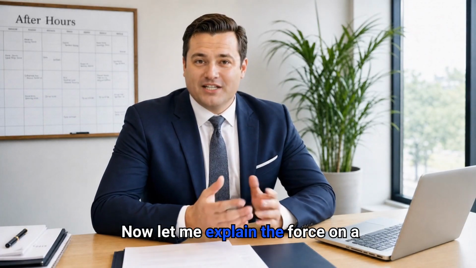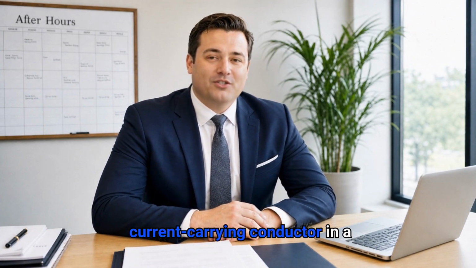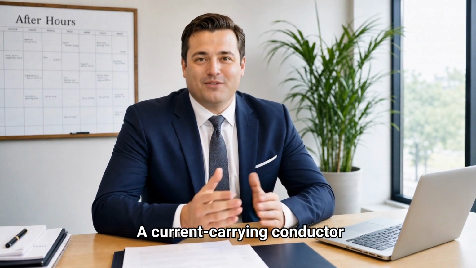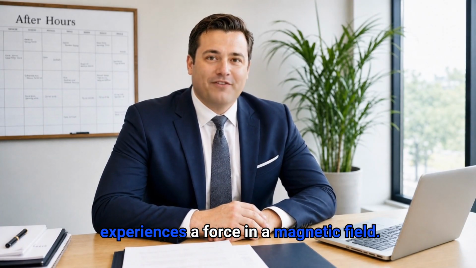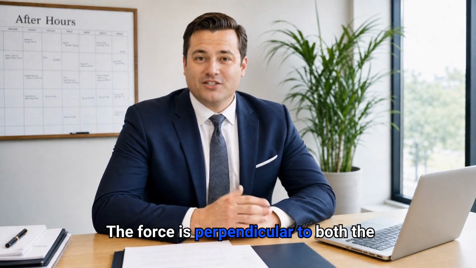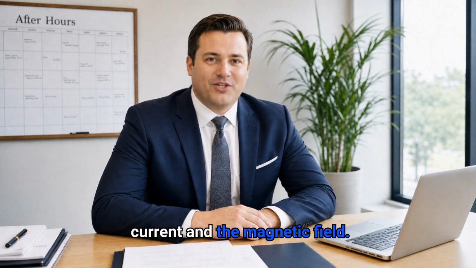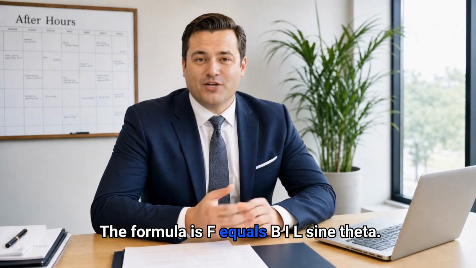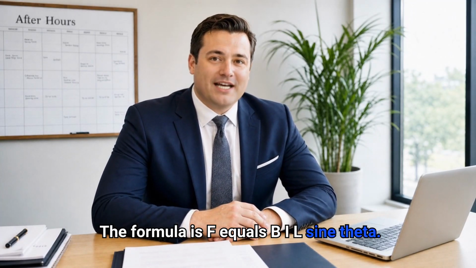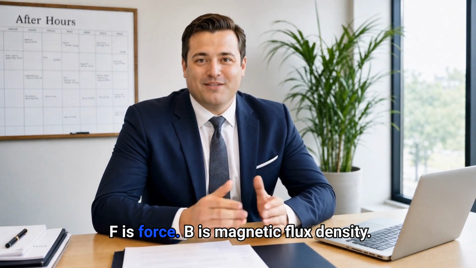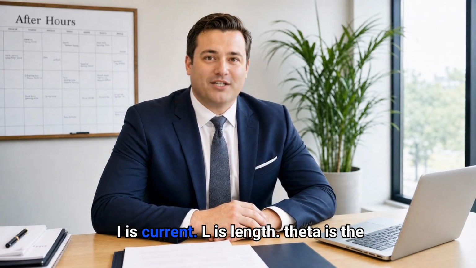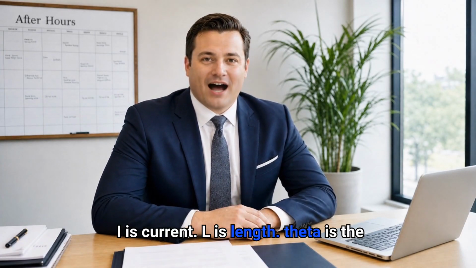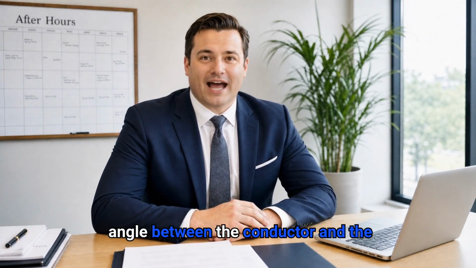Now let me explain the force on a current-carrying conductor in a magnetic field. A current-carrying conductor experiences a force in a magnetic field. The force is perpendicular to both the current and the magnetic field. The formula is F equals BIL sine theta. F is force. B is magnetic flux density. I is current. L is length. Theta is the angle between the conductor and the field.